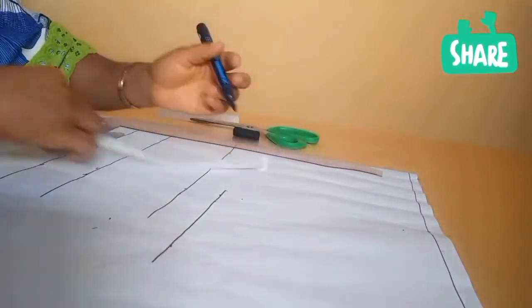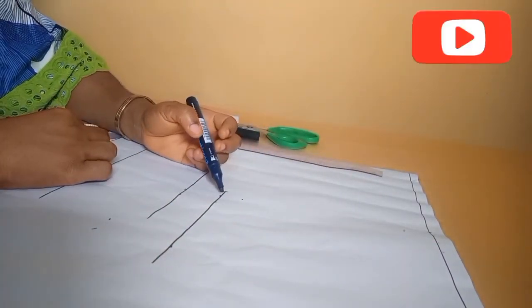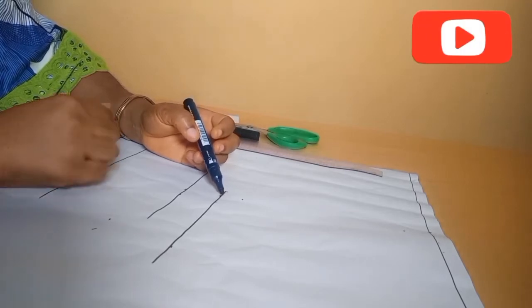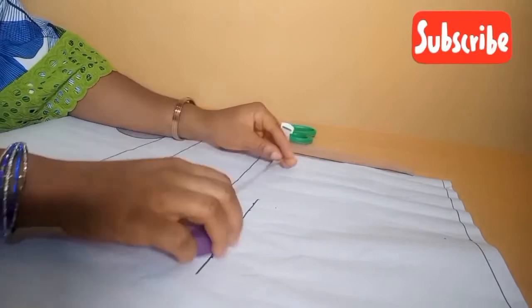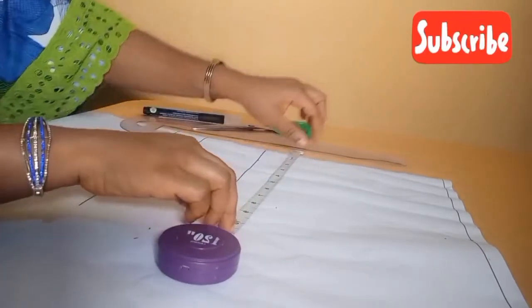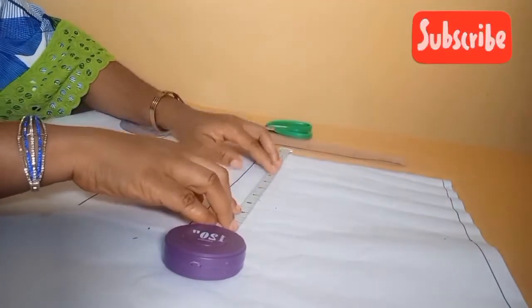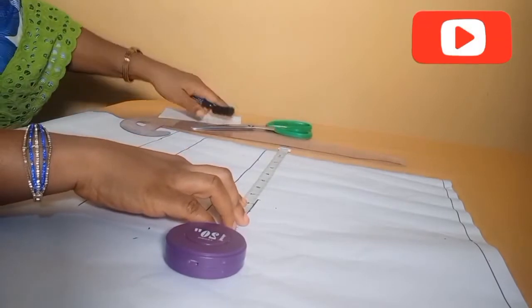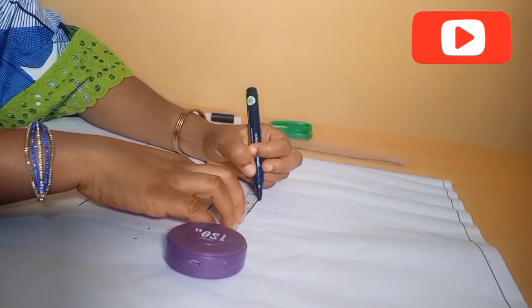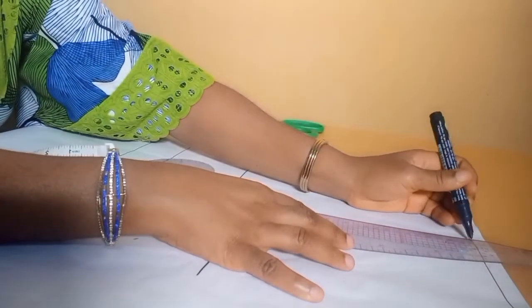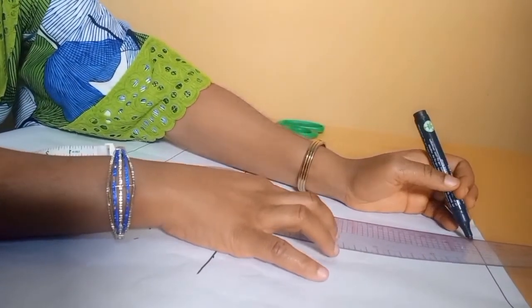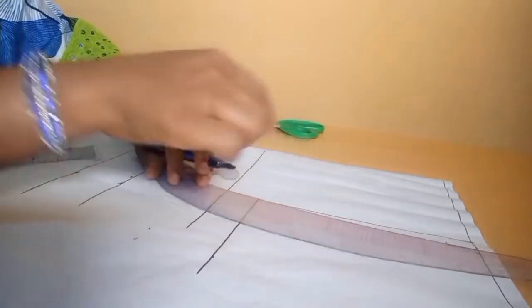And this line here is our chest line. On this chest line here, I will measure 7.5. The 7.5 I have here, I will measure it here as well, 7.5. Then I will connect the line.